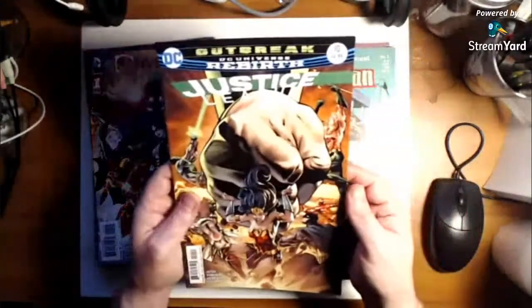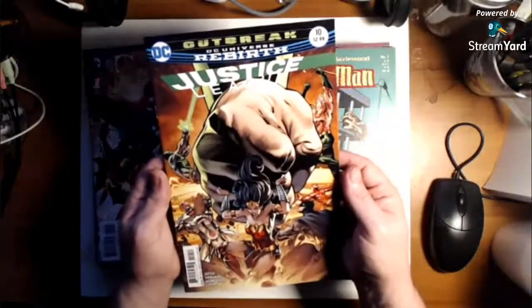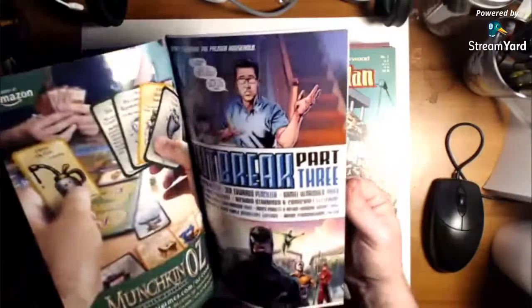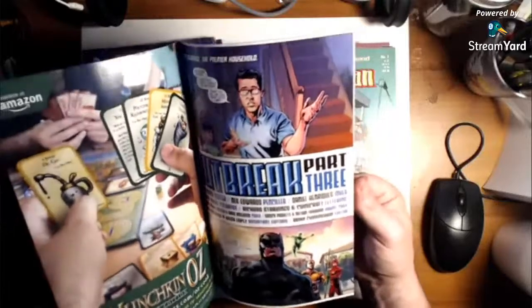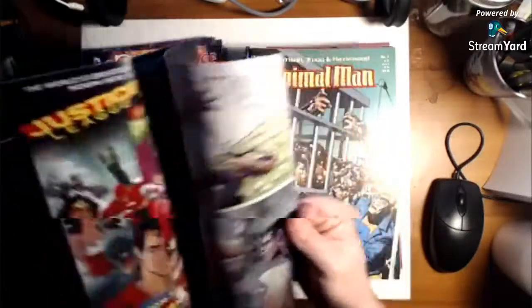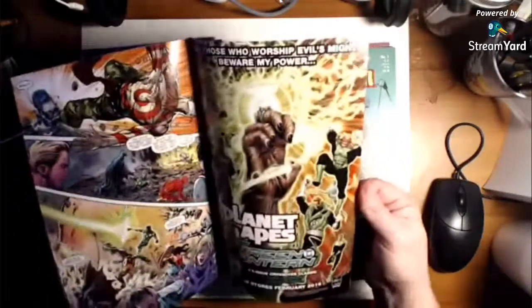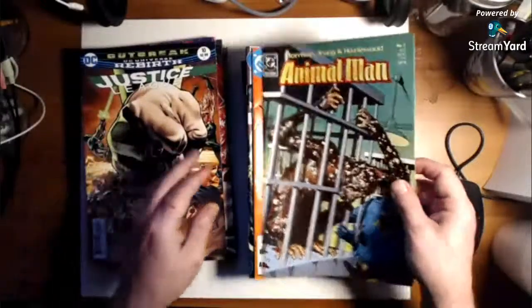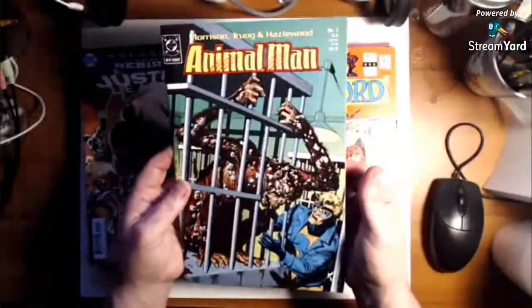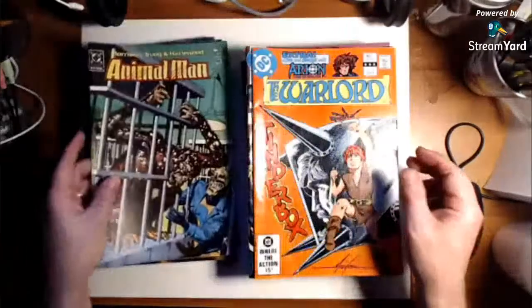Let's see. We've got a Rebirth issue of Justice League, issue number 10. This is a Brian Hitch issue, written by Brian Hitch with Neil Edwards penciling, which isn't too bad. Animal Man number 3, another one of those really nice Brian Bolland covers.